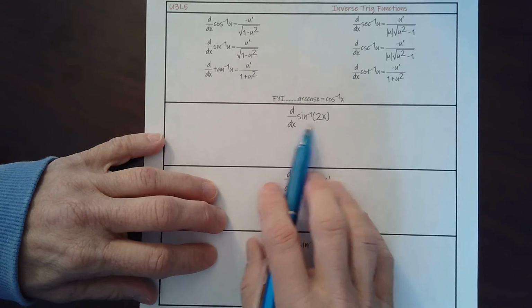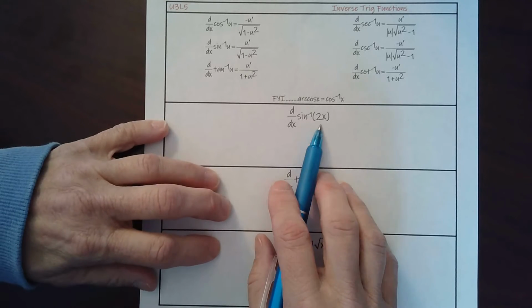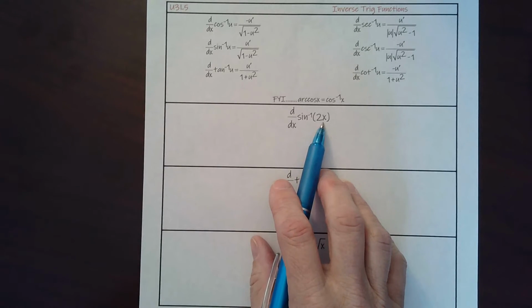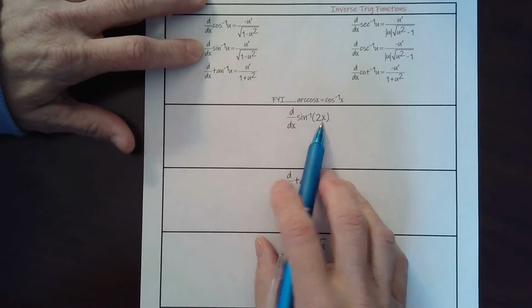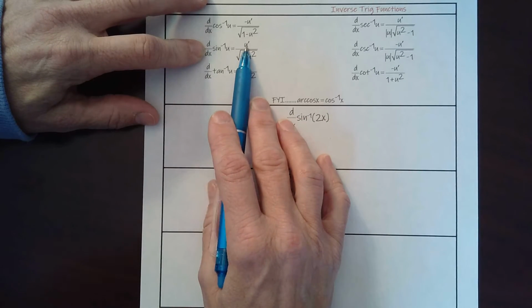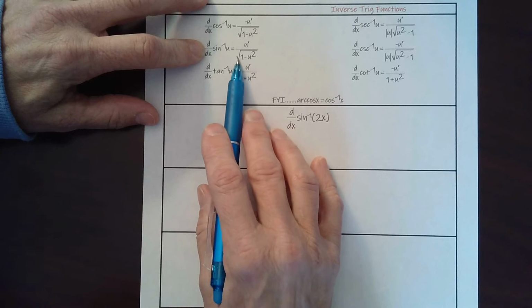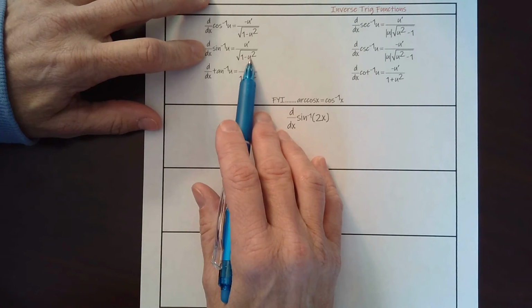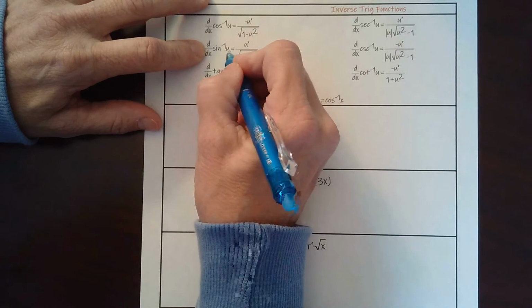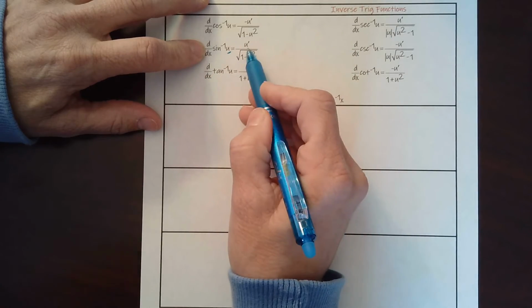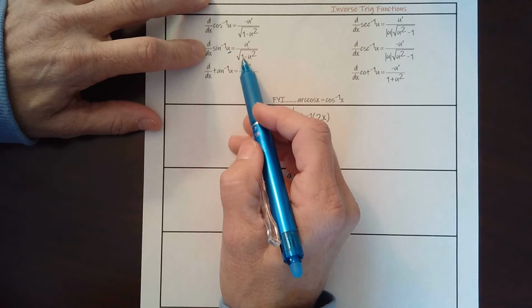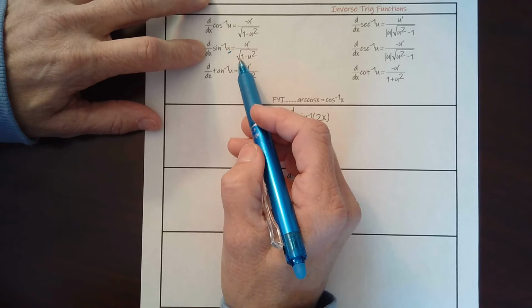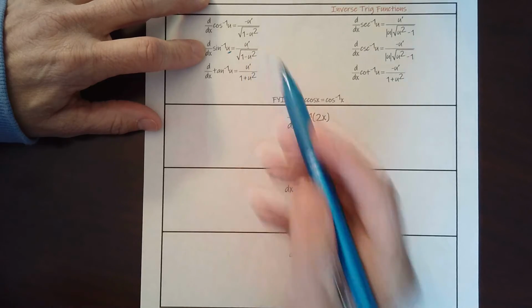So here's our first example. Find the derivative of inverse sine of 2x. So here is my formula for finding the derivative, and that derivative is u prime over the square root of 1 minus u squared. So whatever u is, the numerator is u prime, and then you divide that by the square root of 1 minus u squared.